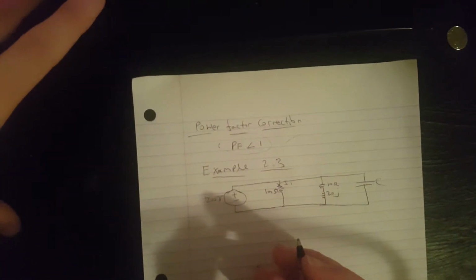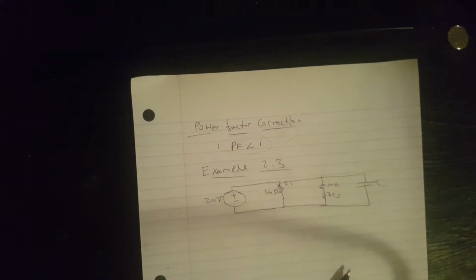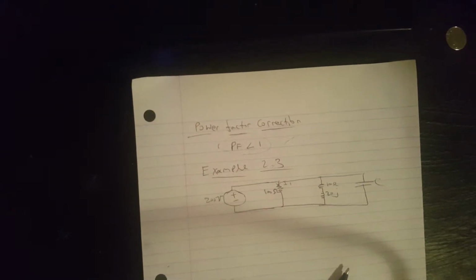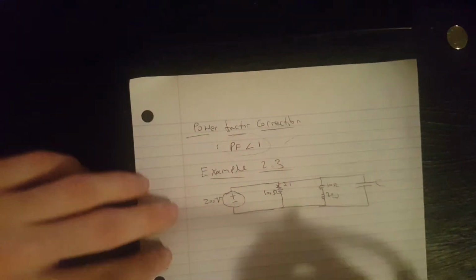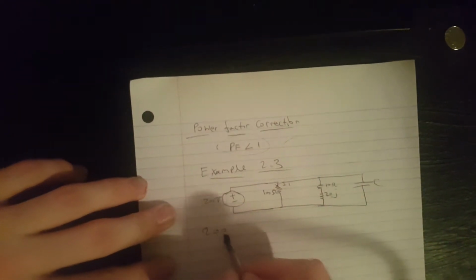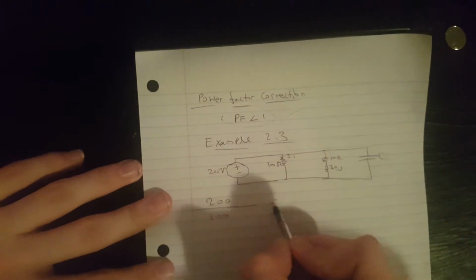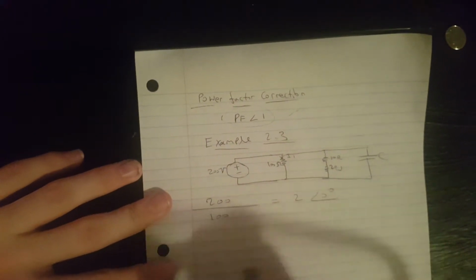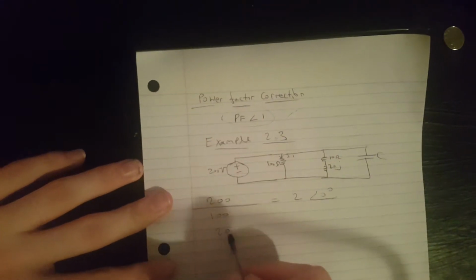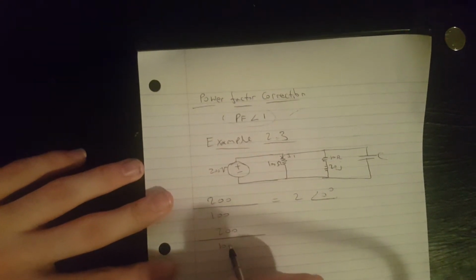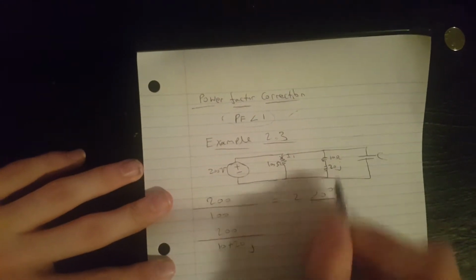So the question they ask you is to find the total real and reactive power, the power factor to the source, and the total current. So let's do that. So what do we need? So what you do is you just say, okay, it's going to be 200 divided by 100. That's 2 with an angle of 0. Also 200 divided by 10 plus 20J.